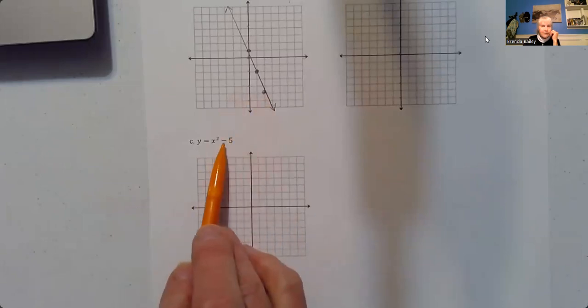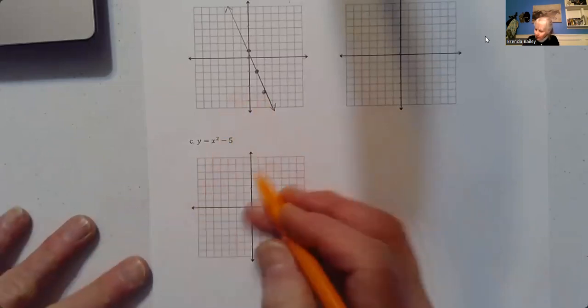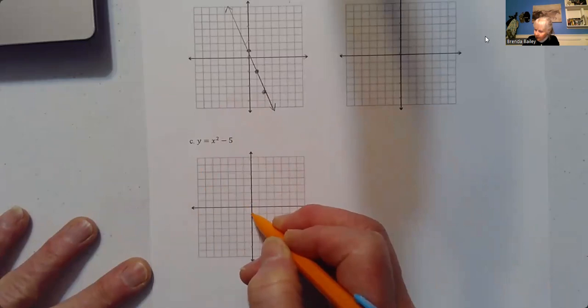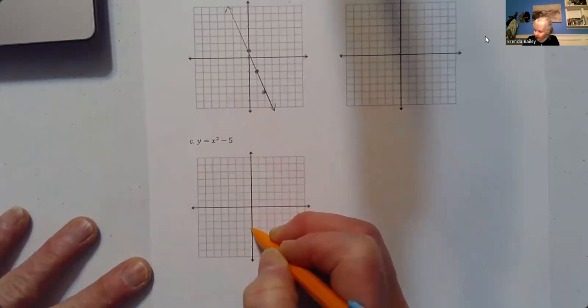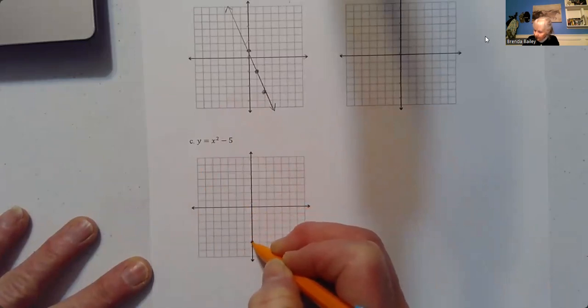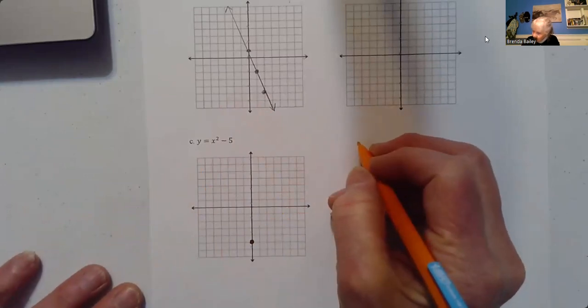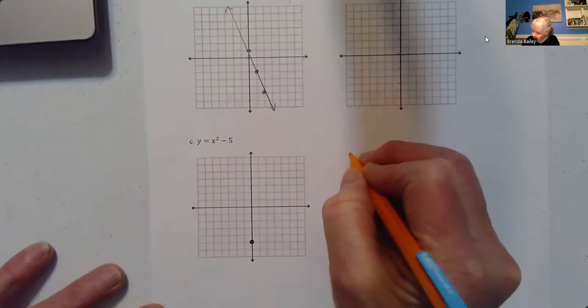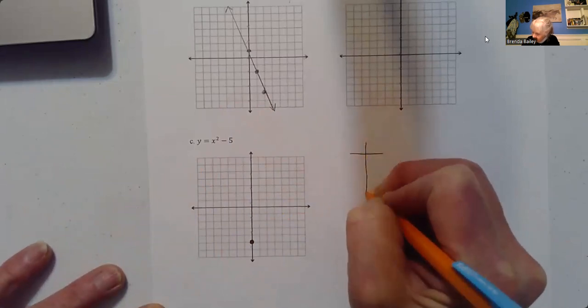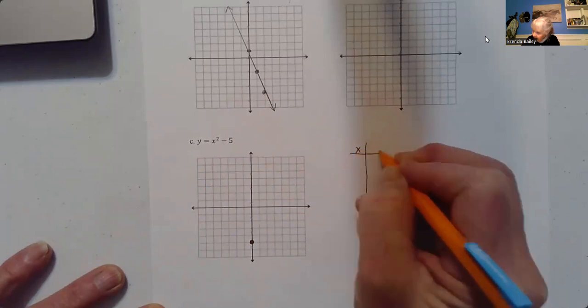You have this -5. So what we're going to do is go down to a -5. 1, 2, 3, 4, 5. This point right here is actually the vertex. Now, we need a couple other points when you want to graph this. So we're going to use a T-chart for right now, and later on we'll learn some different methods. But for right now, we're just going to look at that T-chart and talk about this.